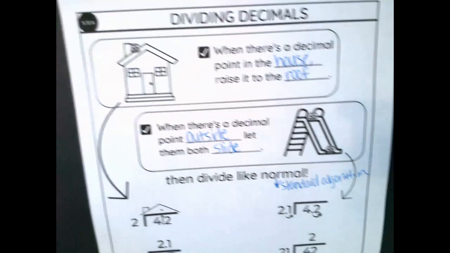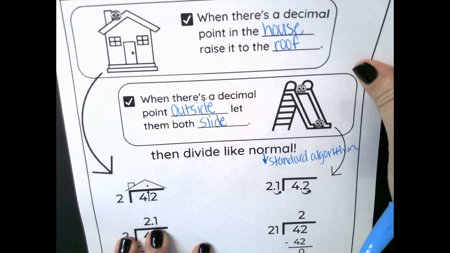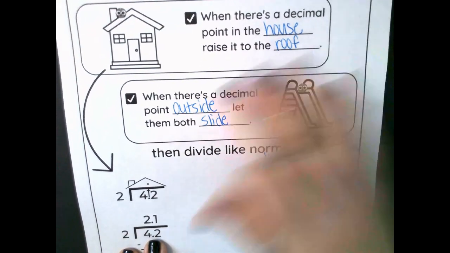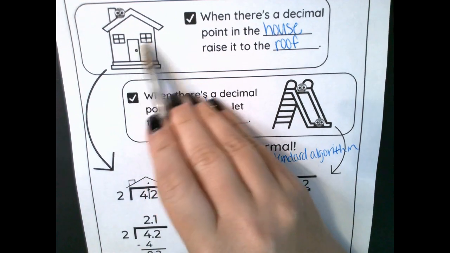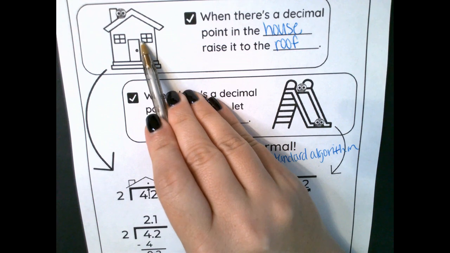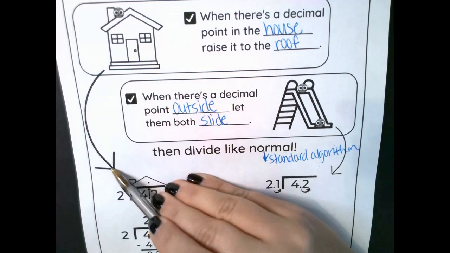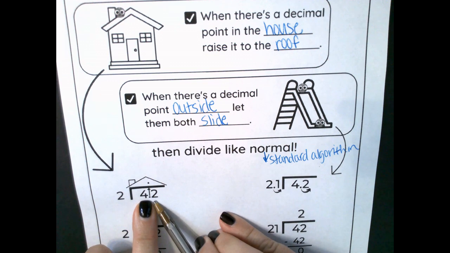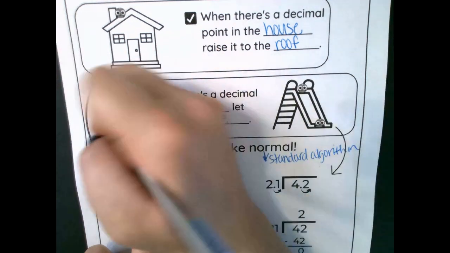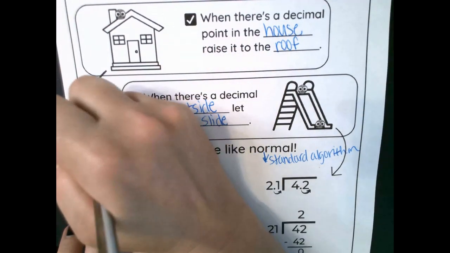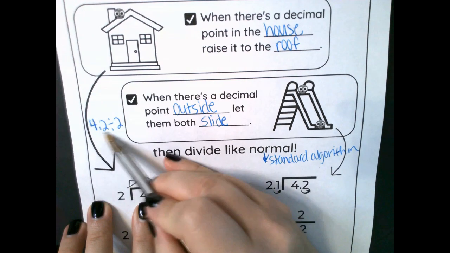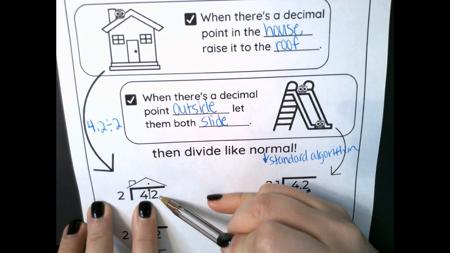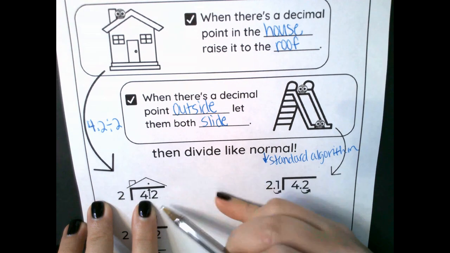Okay, dividing like normal. Let me show you and discuss what we mean by in the house and outside. First of all, when there's a decimal point in the house, raise it to the roof. Follow this arrow, and we're looking at that same expression, 4 and 2/10 divided by 2. Our 4 and 2/10 is our dividend, so it goes on the inside. And then our 2 is the divisor.